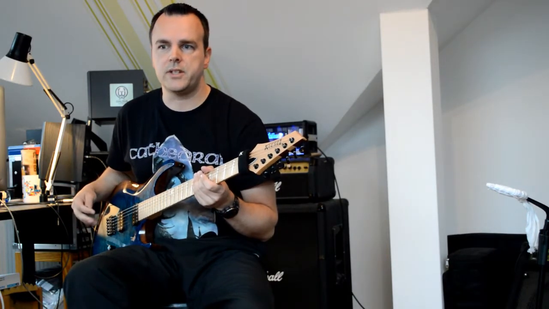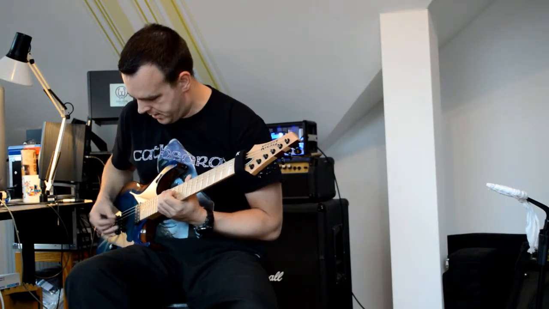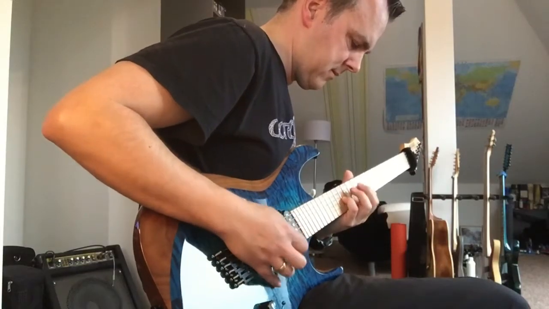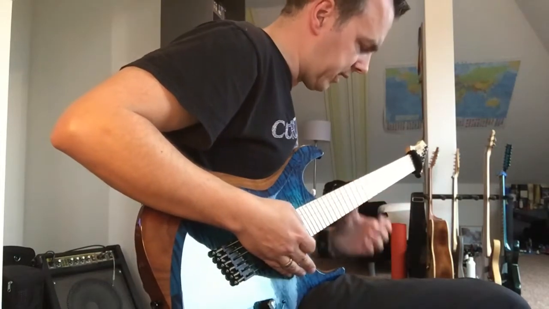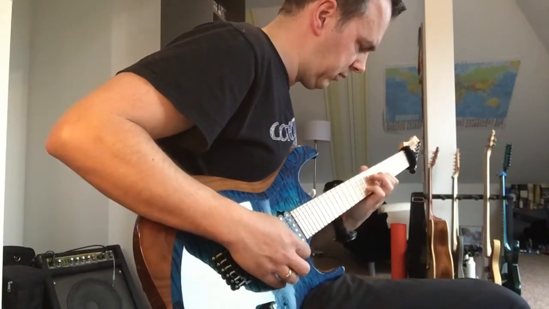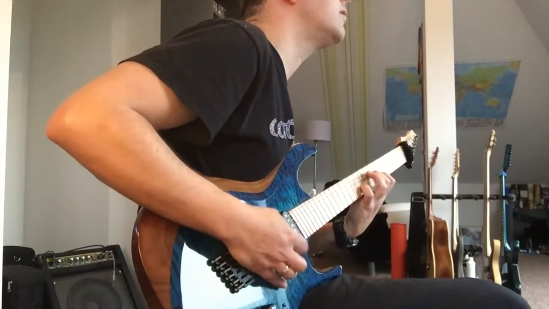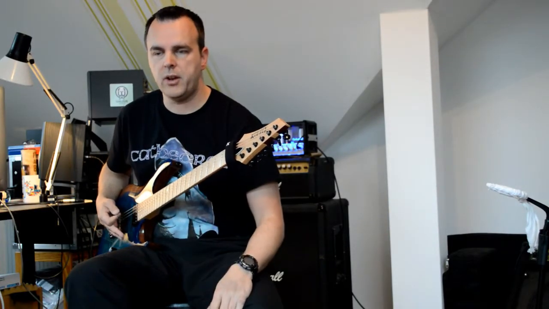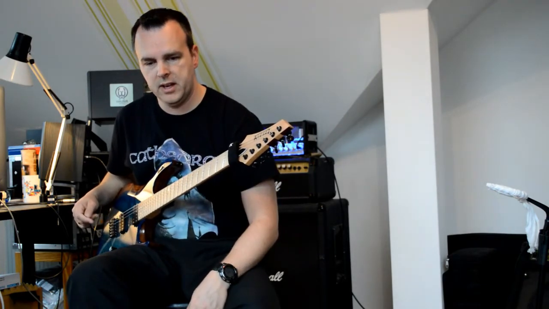In general, I like these open chords, however they are shaped. For example, like this one, or this, for example. And all these kinds of open chords I'm trying to implement in my riffing.